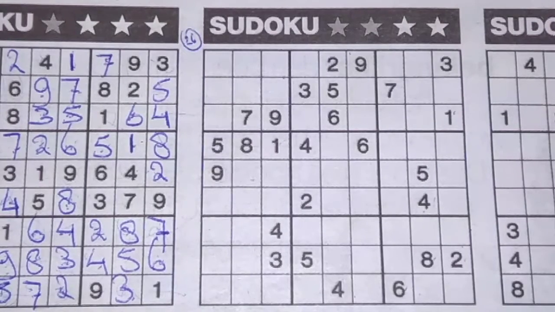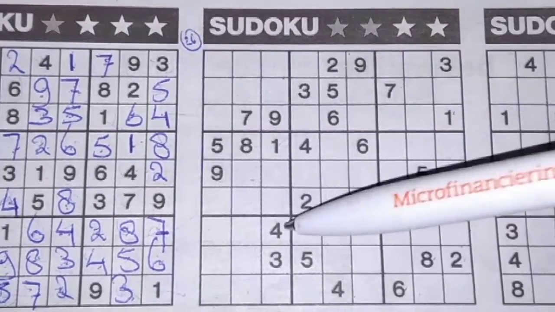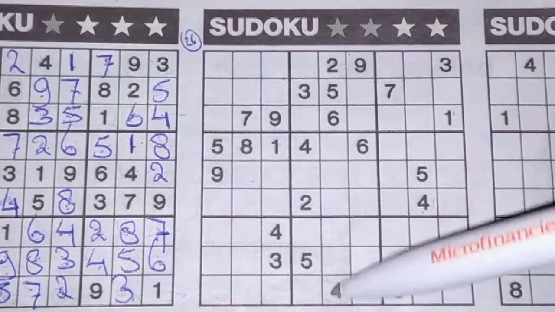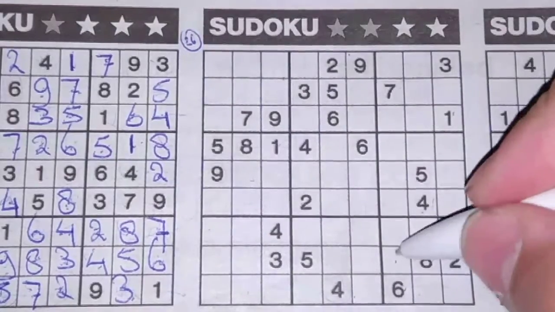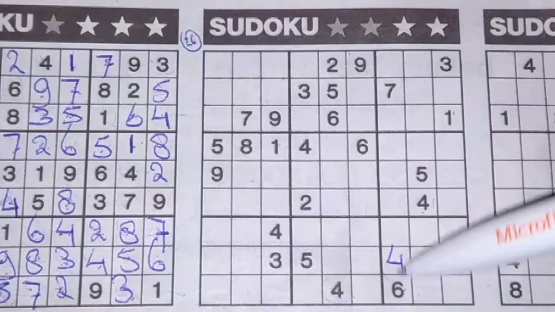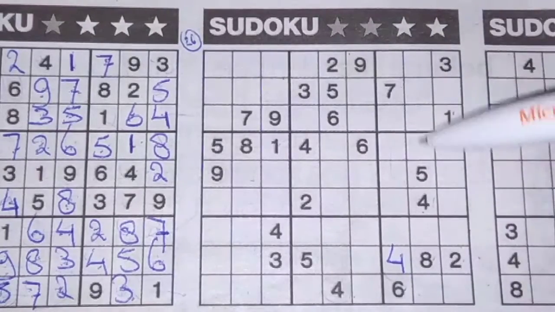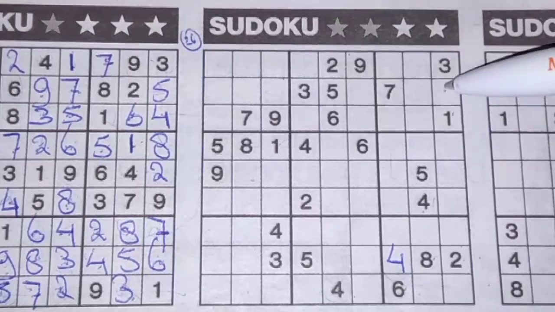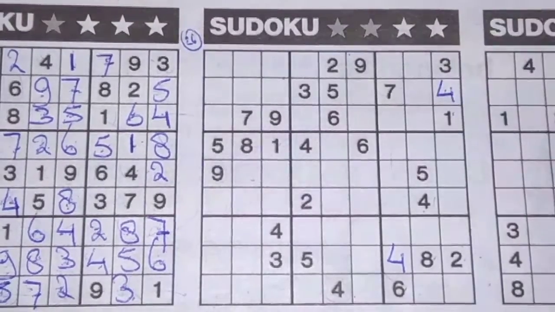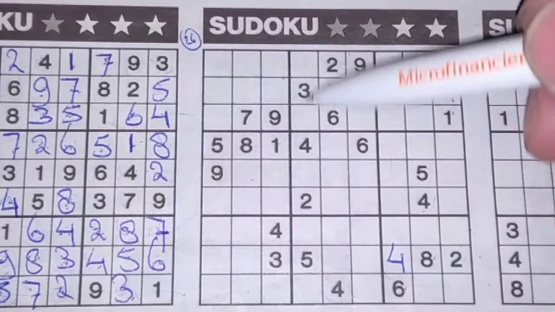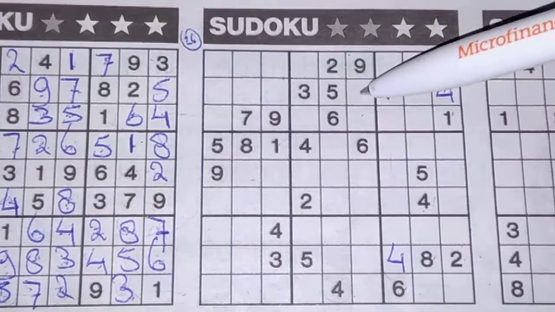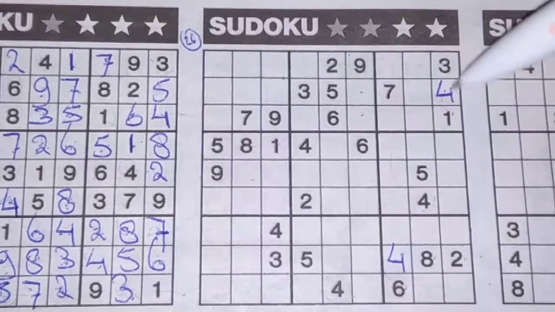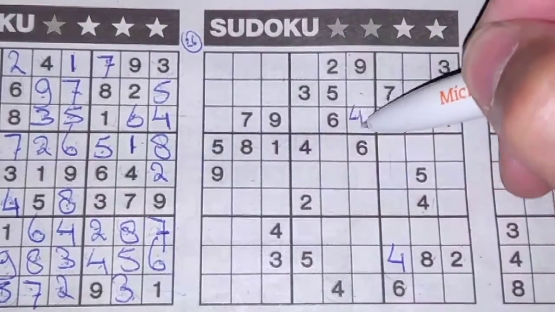Let me see which number I can use. How about the 4? We see a 4 in this row, 4 in the last row, so in the row between, the only place for the 4 should be here. 4 in this column, 4 in the column next. So in the last column, the only place for the 4 should be here. 4 in this column, 4 in the middle column. So in the column next, the only 2 places for the 4 should be here or there. But I see here 4, no 4 there. 4 should be here.